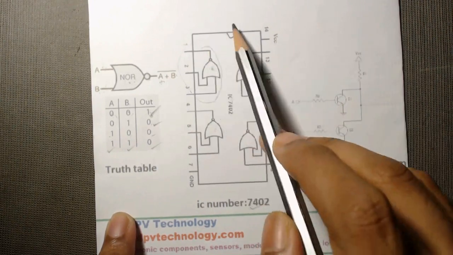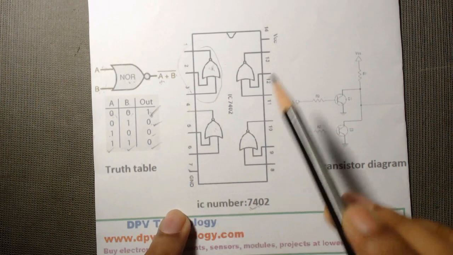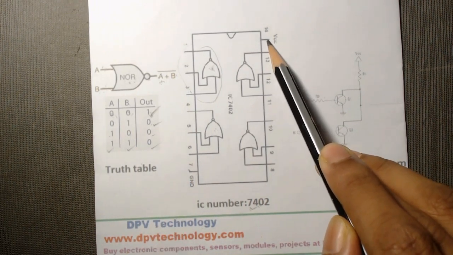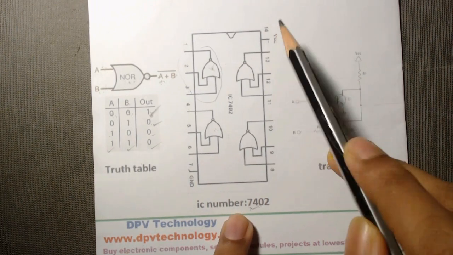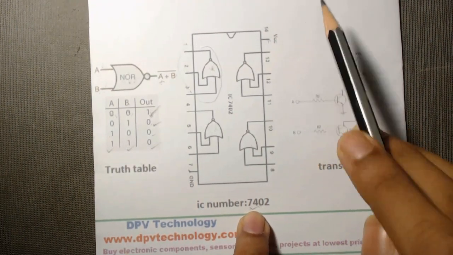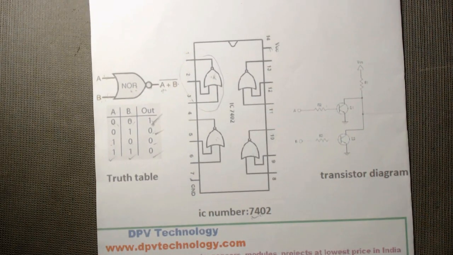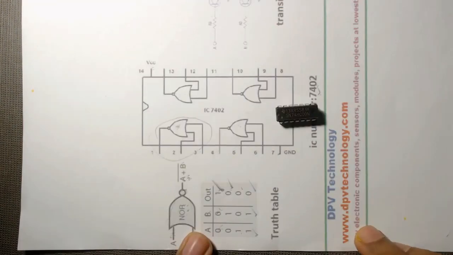Similarly like this. For this NOR gate IC we can see pin number 7 is ground. That means we have to connect it to the negative terminal of our battery, and pin number 14 is always VCC for a NOR gate IC. So we have to connect it to the positive terminal of our battery. So we will implement it on breadboard now and we will observe the output.